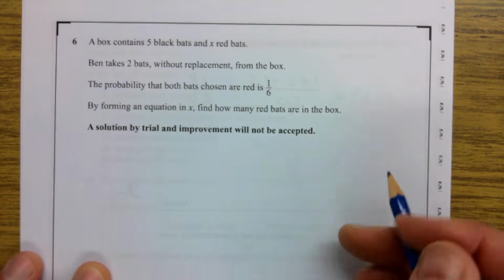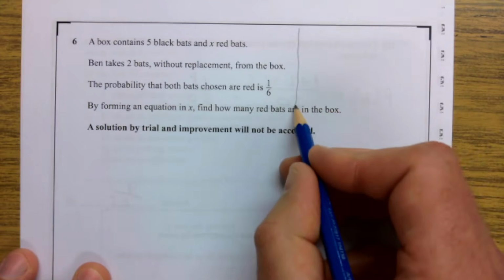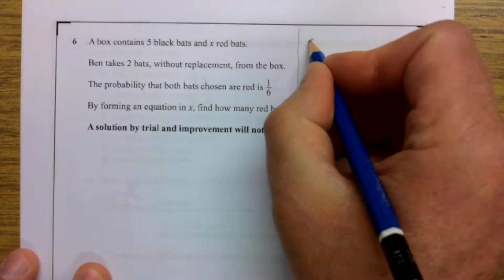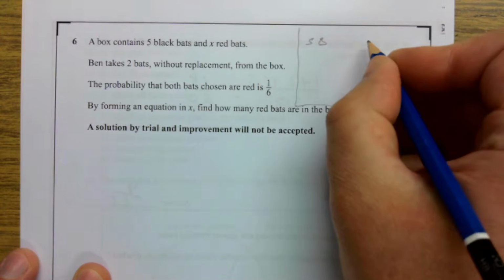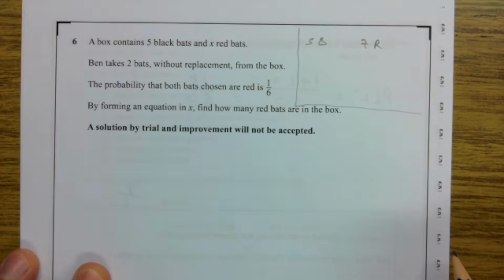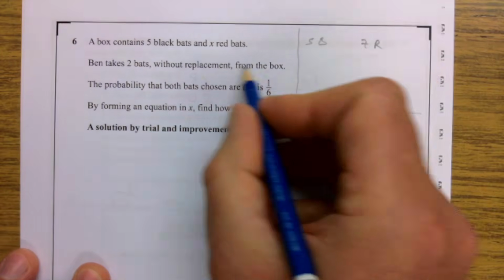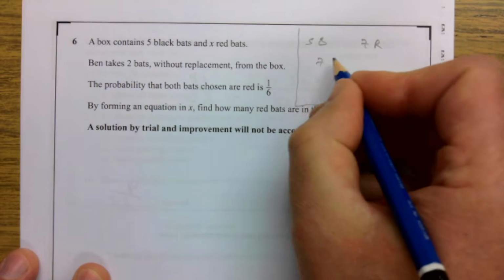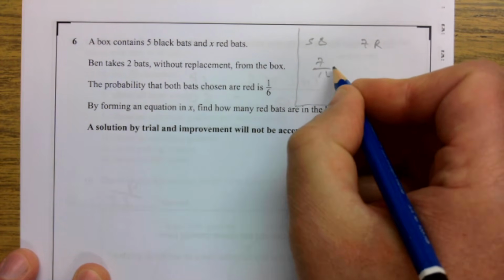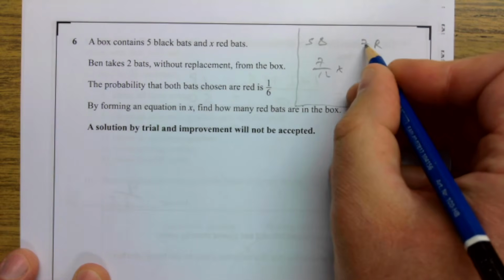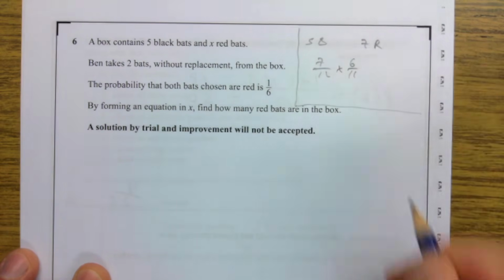People find this confusing, so I'm going to do a wee cheat over here. I'm going to make up some numbers. Let's say it was 5 black, and I'm choosing this at random, 7 red. How would we work that out? Well, the first one they would take out would be 7 out of 12. And then for the next one, there's now only 6 red left, and it's 6 over 11.